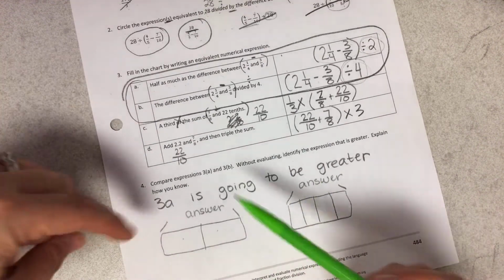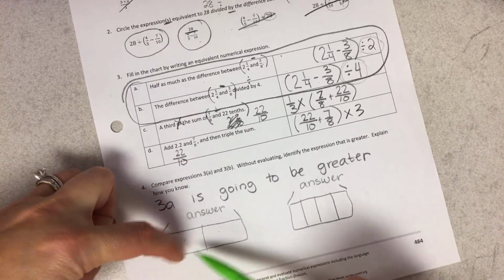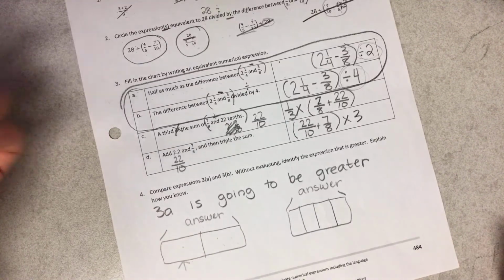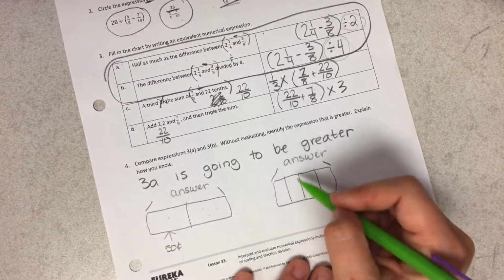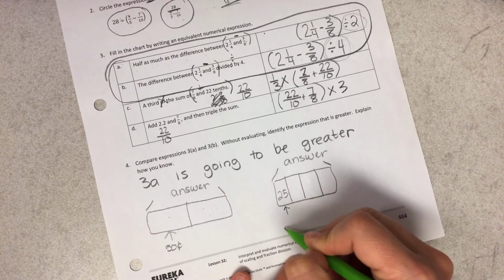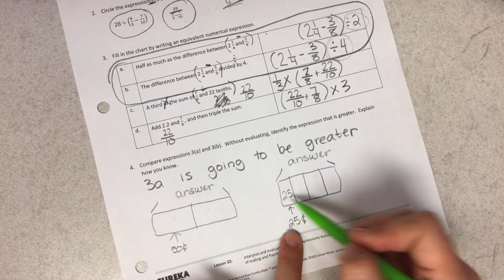So think about it. If I had $1 and I split it into 2, each of these would be 50 cents, and that would be 50 cents. Okay, so let's just put 50 cents, just pretending. But if I had to take that dollar and split it into 4 ways, that would be 25 cents. That means that one's going to be smaller because it's splitting it into 4.